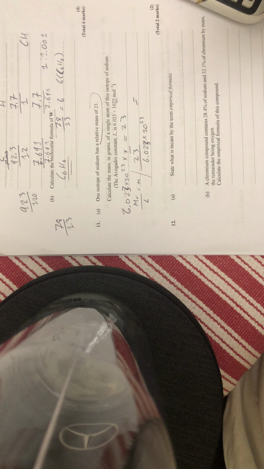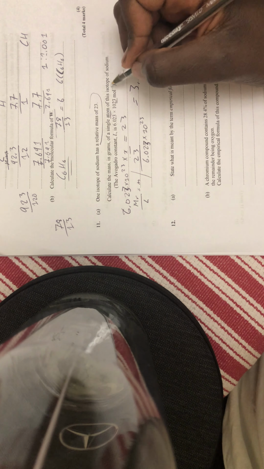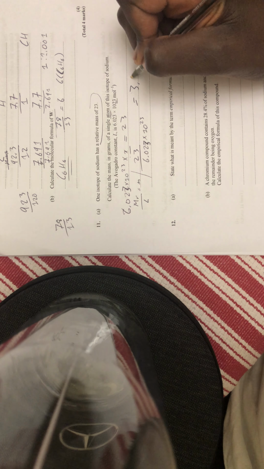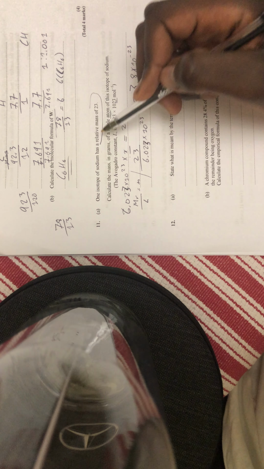Yeah, that's definitely right. To the power of minus 23 is quite small, but with 2 significant figures you can just write 3.8 times 10 to the power of minus 23 is equal to the mass of one atom of the isotope of sodium.